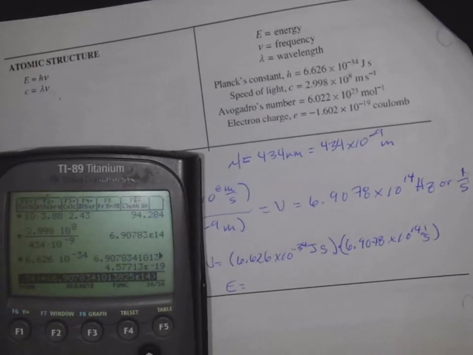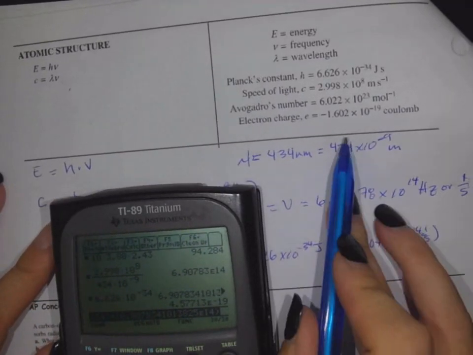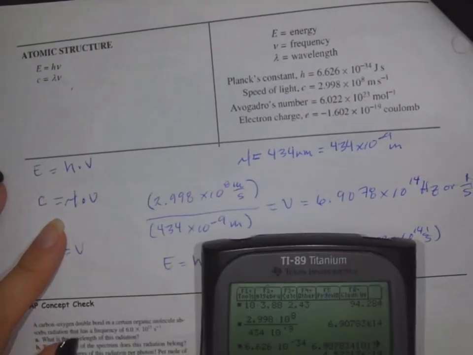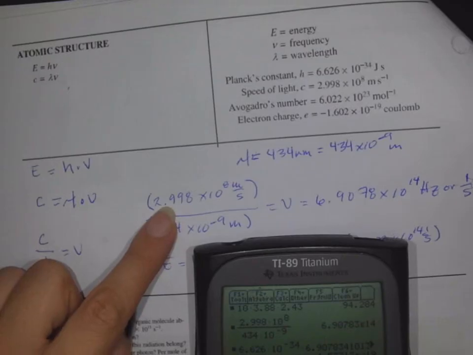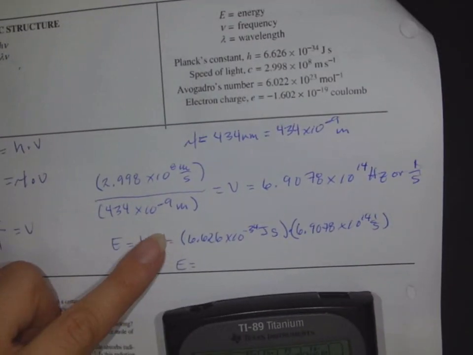And this gives me my number for energy. Now, sig figs. Here's my starting value. This was 3 significant figures. 4 sig figs for speed of light. Planck's constant, 4 sig figs.